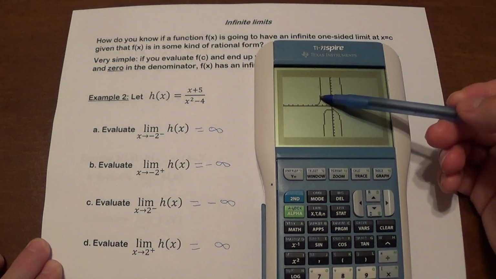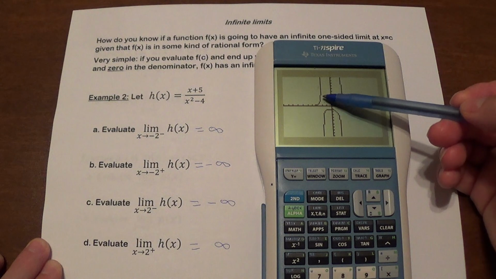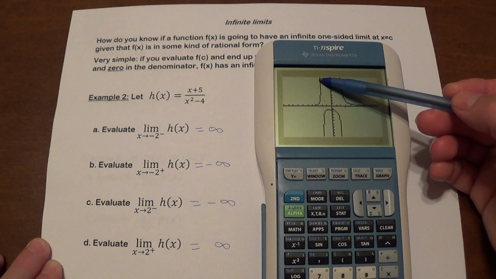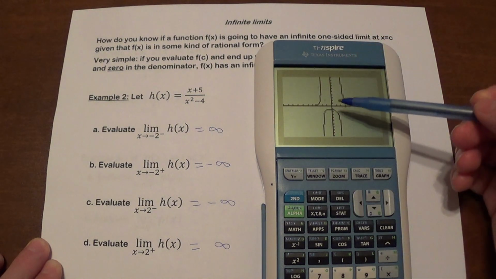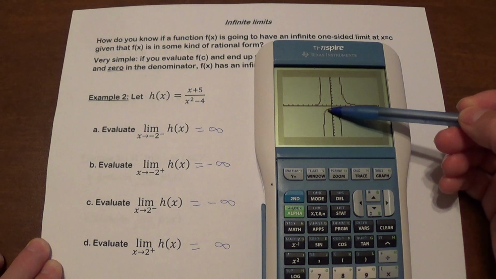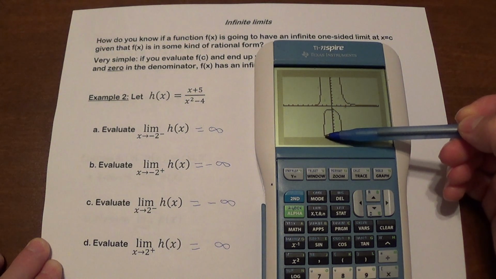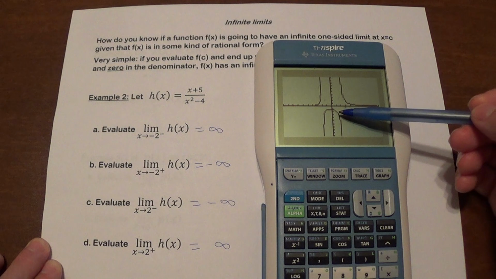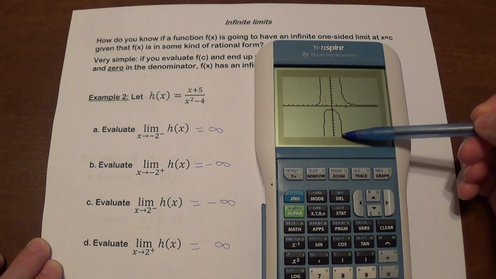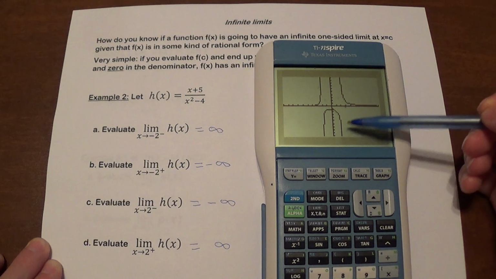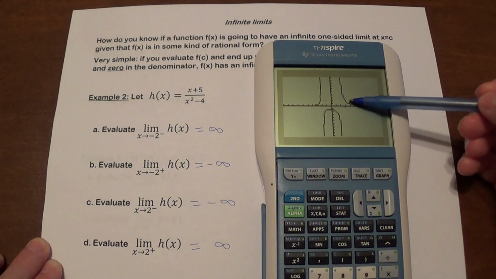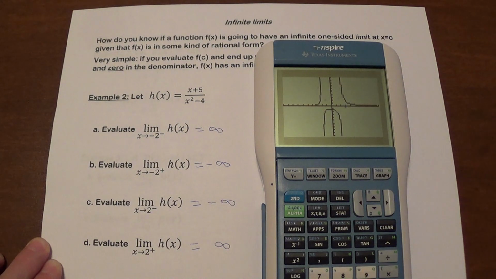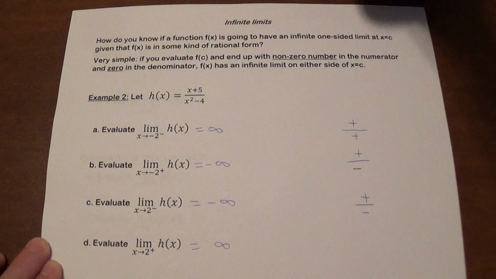So here we go. If this is the left side of negative 2, you go to infinity. That's this. This is the right side of negative 2, you go down to negative infinity, it's heading down. This is the left side of positive 2, negative infinity also, and this is the right side of positive 2, which is positive infinity. Okay.